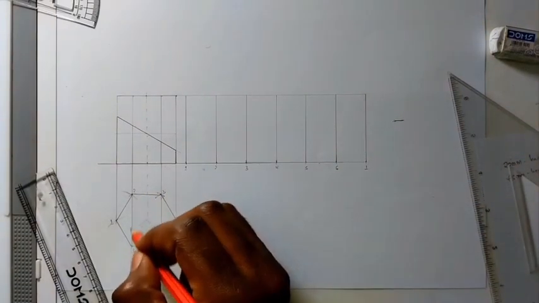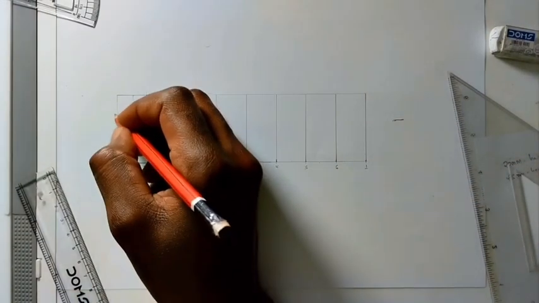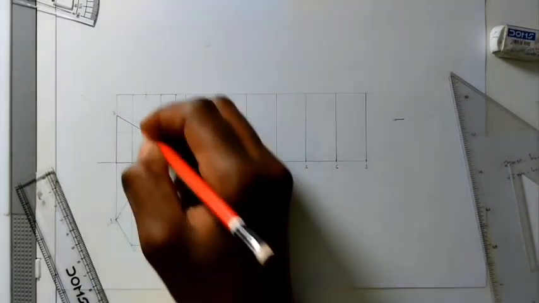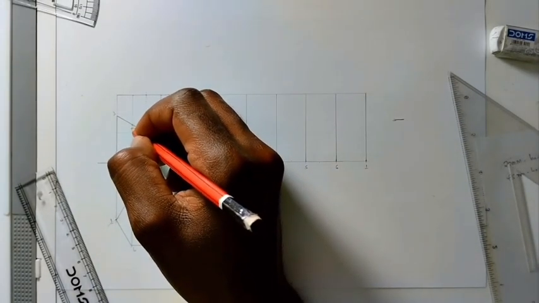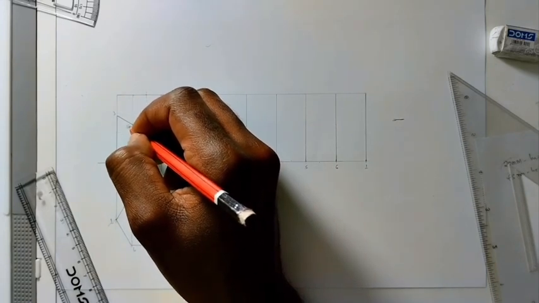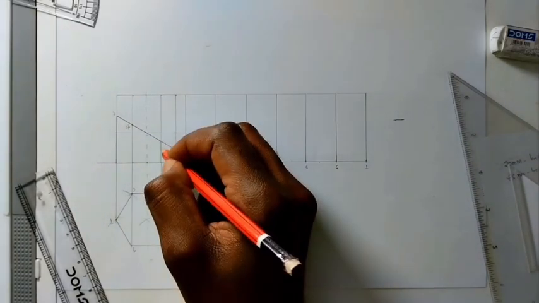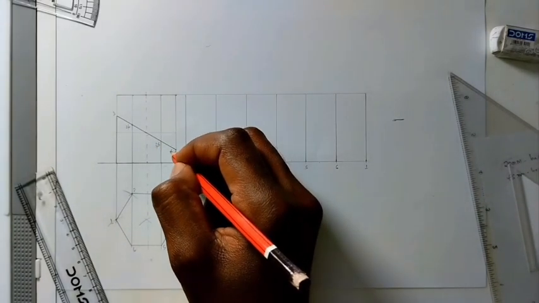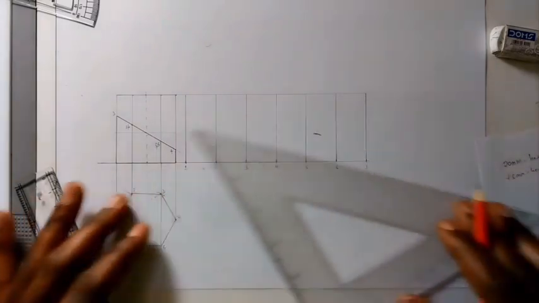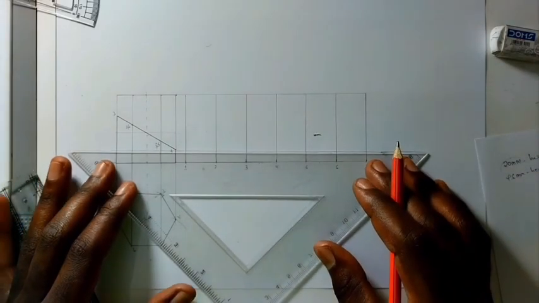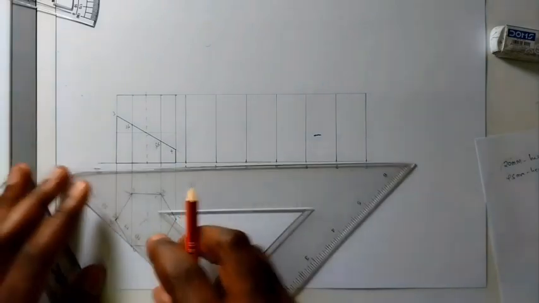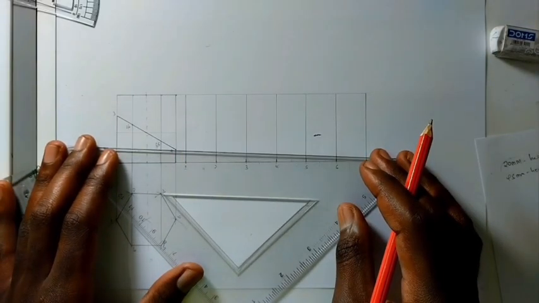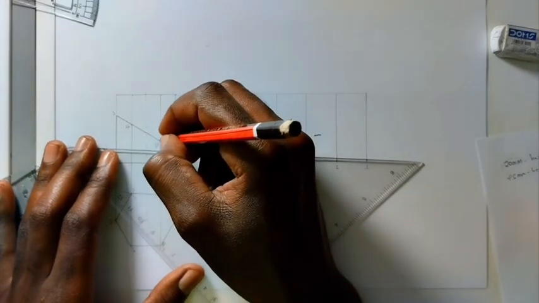Okay, let's translate these numbers here. This number 1 is along this line, the same to this will be, this point will be number 2 and 6, the same to that one will be 3 and 5, the same to this will be number 4. Draw horizontal lines to touch all these points.